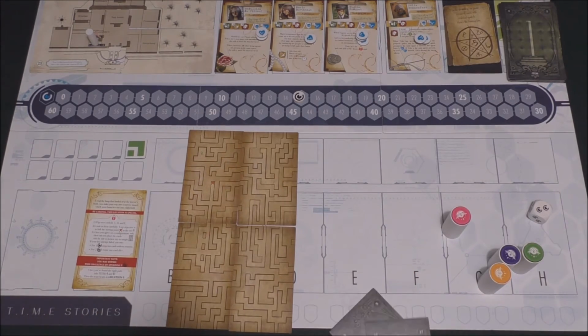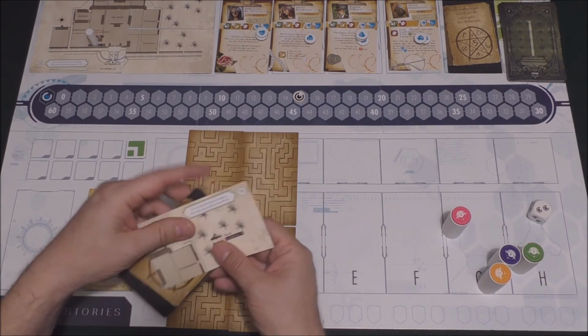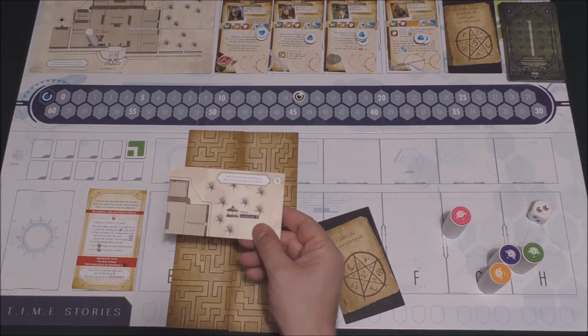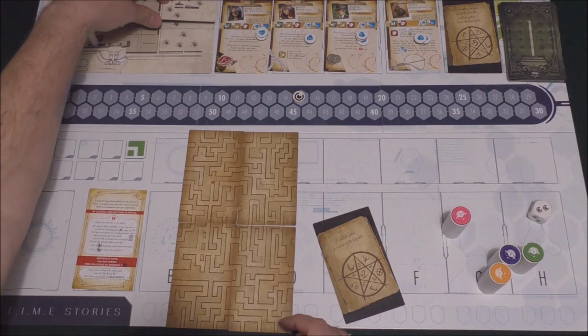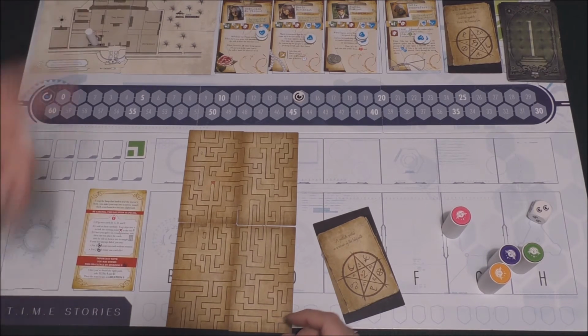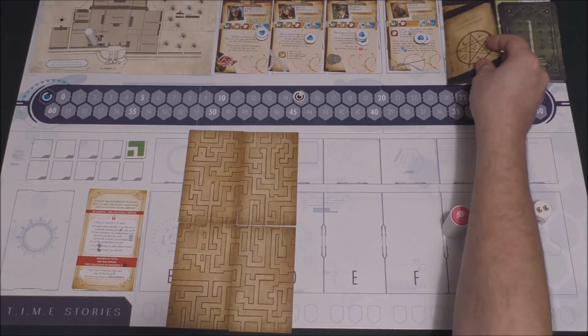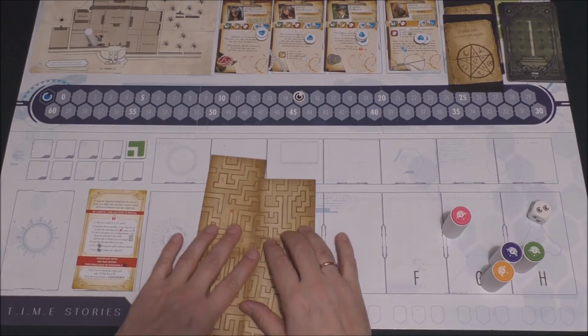I'll just take this away. And 9 is a plan. So you've discovered a new location, put it on the map. So we'll just put it on the map. That's great. That's the park. We found the way to the park. And we got another pentagram. So we'll just stack that with all our pentagrams and just remove that.